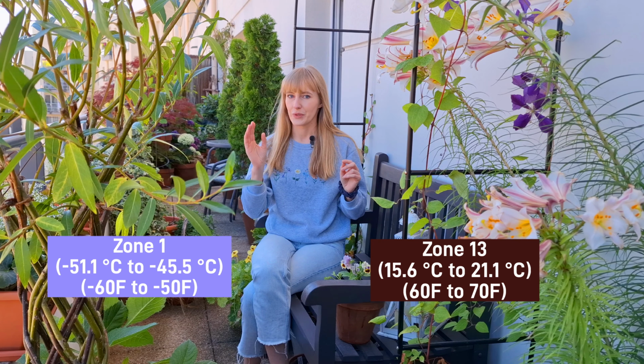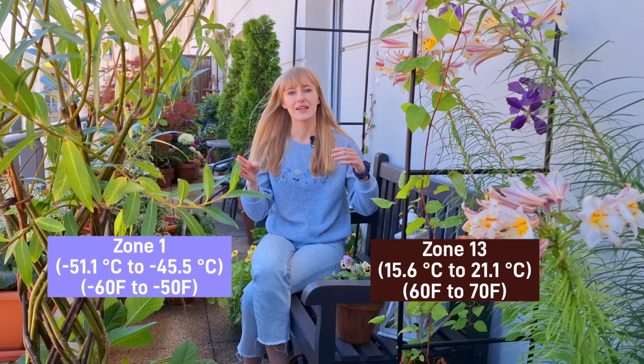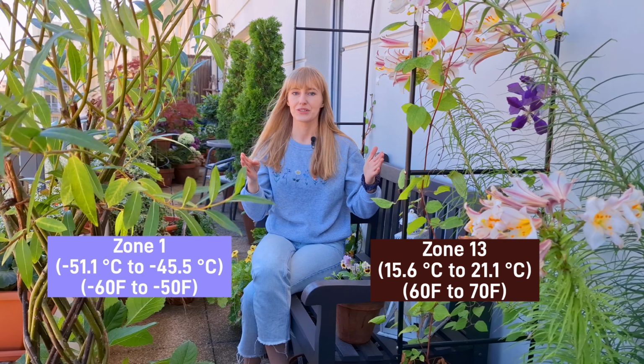So the world is divided into 13 growing zones, 13 hardiness zones, 1 to 13. 1 being the coldest, 13 being the warmest. But this only takes into consideration how cold it gets in winter. So winters in zone 1 are the coldest, and winters in zone 13 are the warmest.